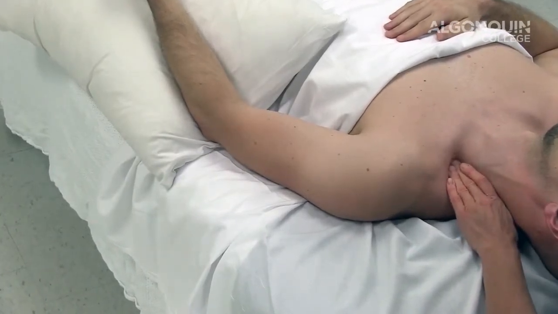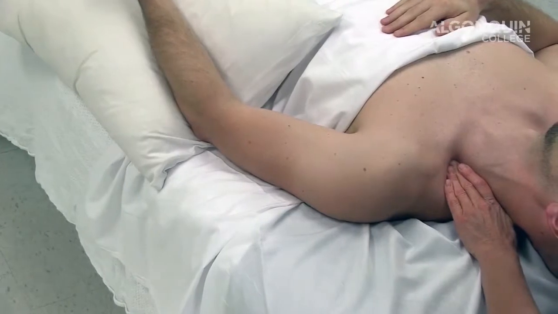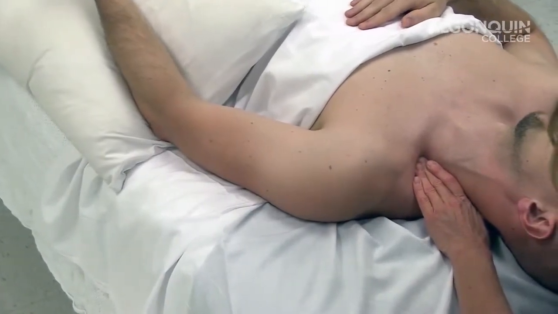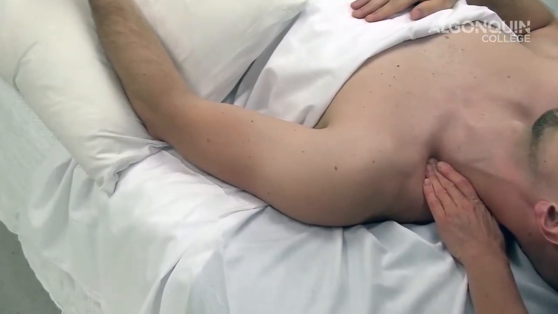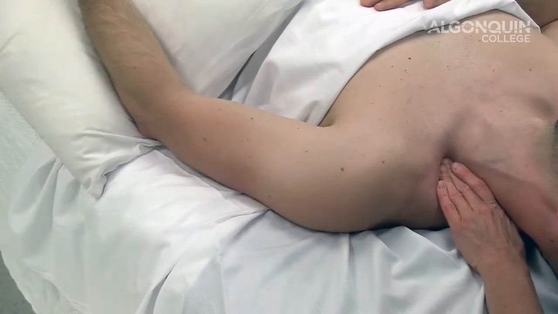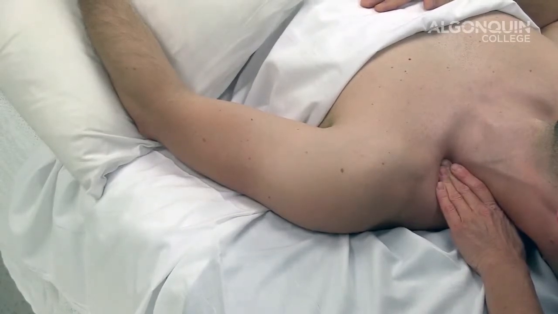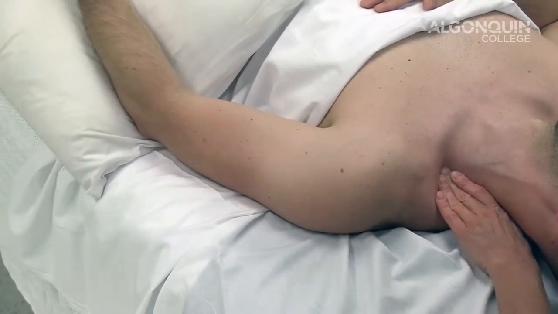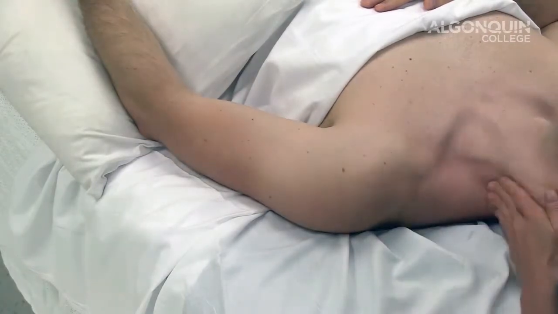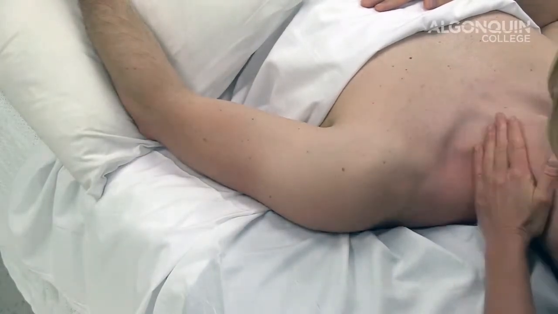Once I've located the trigger point, I'm going to apply ischemic compressions for 20 seconds to a minute until I feel a release of the trigger point or your client indicates to you that there's a decrease in symptoms. Following the trigger point release, going to flush the area and stretch.